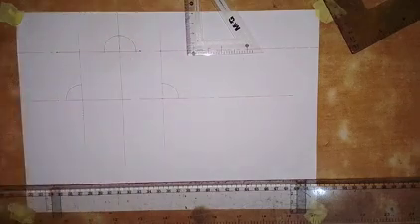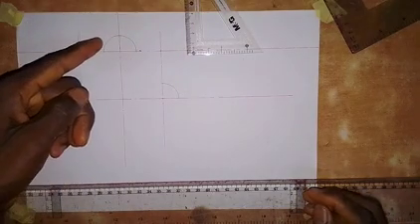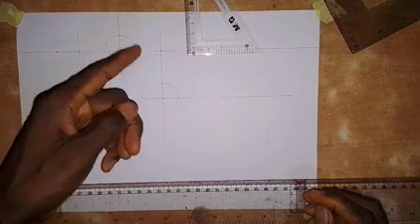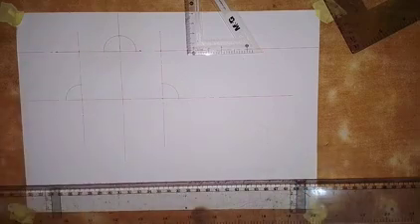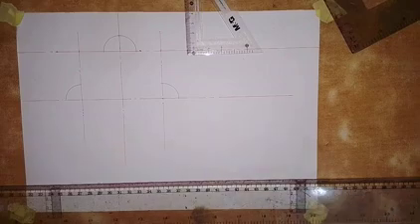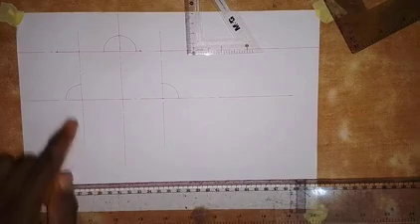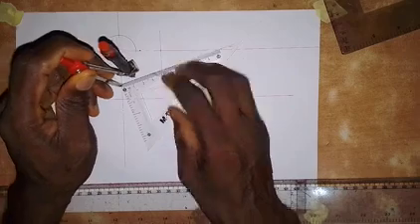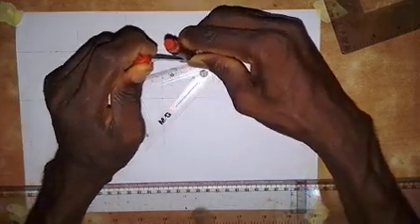Alright, so now for the arc that connects this arc and this arc together, and also this and this together, the radius is 65 millimeters. We are going to apply the principle of tangency here. To that 65, we add 15, which is the radius of each of these arcs, and that will give us 80 millimeters. So we are going to take a measurement of 80 millimeters here. So we take 80 millimeters.